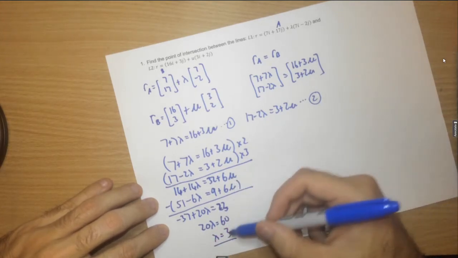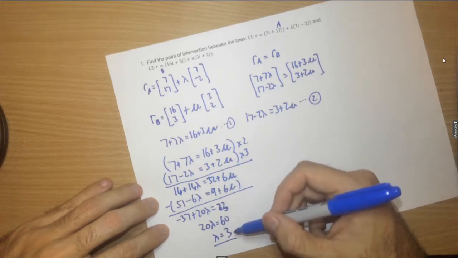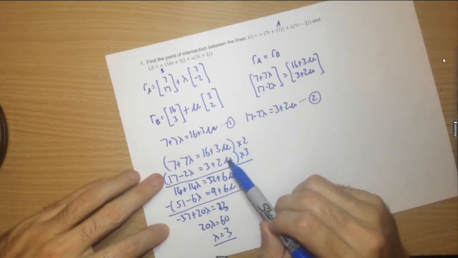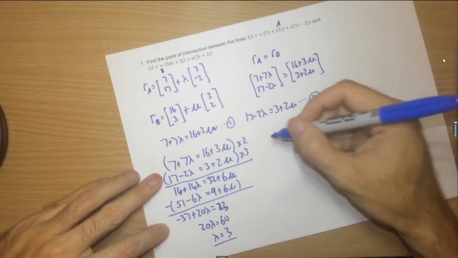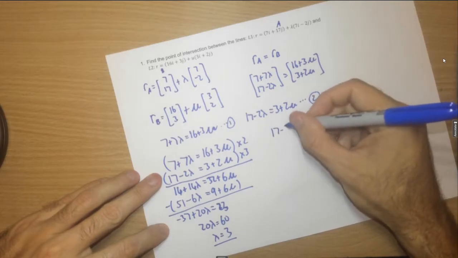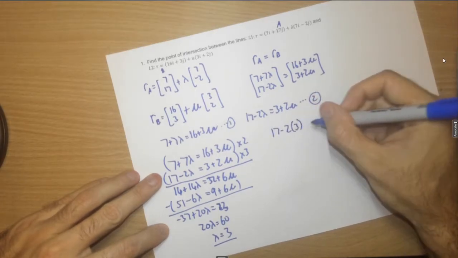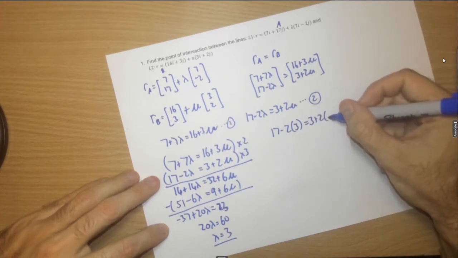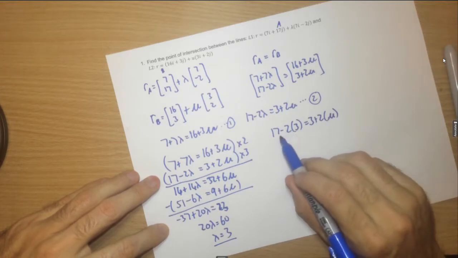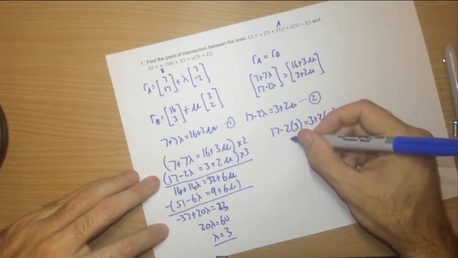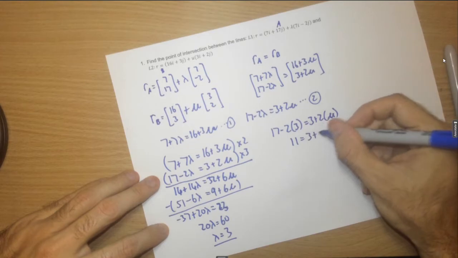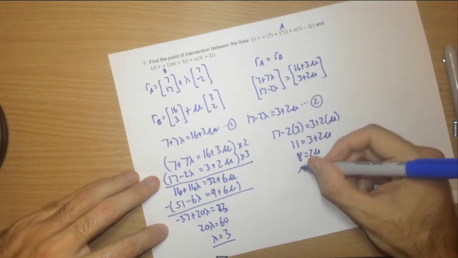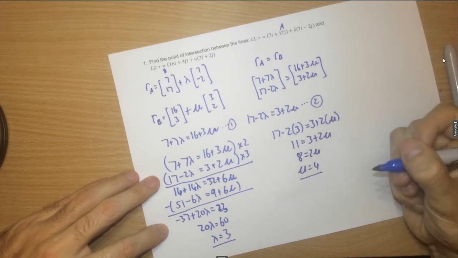Then how do we find the mu? We can substitute it into any one of the equations here to find the mu value. I'm going to pick the second equation there. So 17 take away 2 times lambda, which was 3, equals 3 plus 2 times mu. So 17 take away 6 is 11. 11 take away 3 is 8, which is 2 mu. Mu is 4.